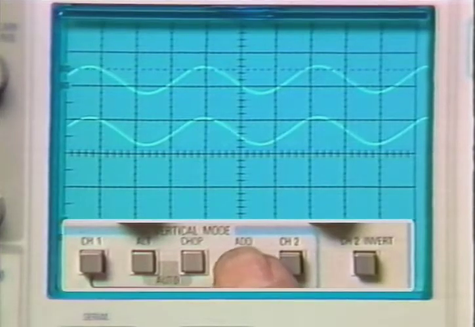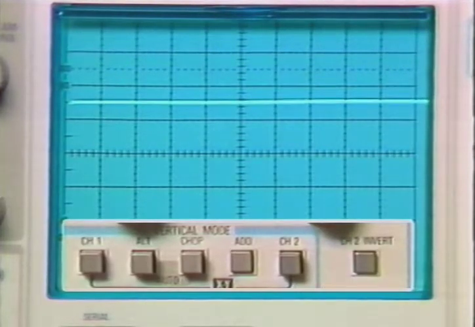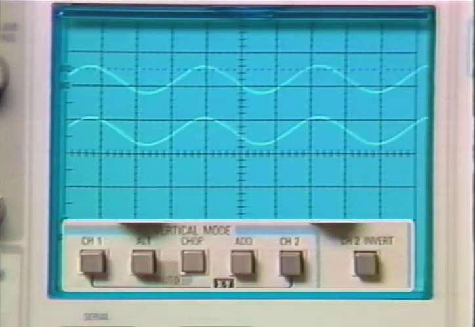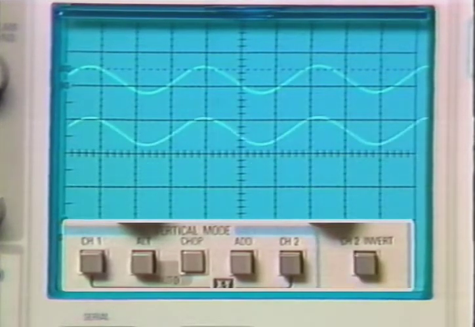The Add mode can be used to add the two signals, channel 1 and 2, or with the Invert switch to subtract them. Differential measurements use the Invert push button to invert channel 2 polarity, and the Add vertical mode to effectively subtract channel 2 from channel 1. When you push the Invert button in, the signal on channel 2 is inverted. When the switch is out, both channels have the same polarity.